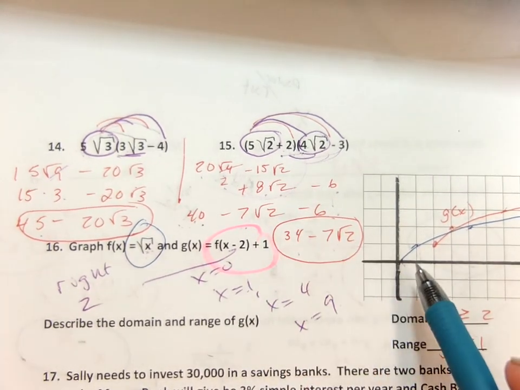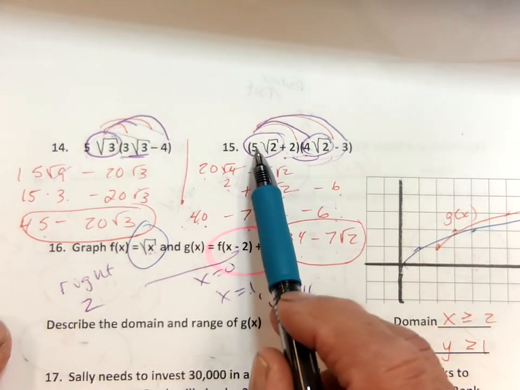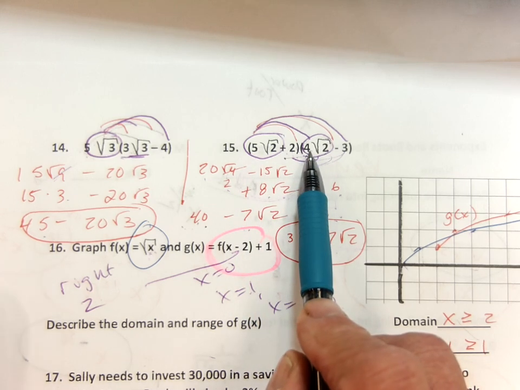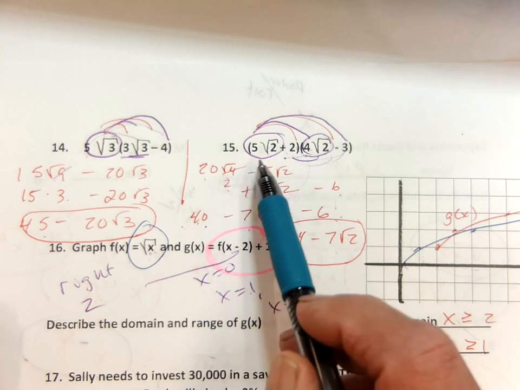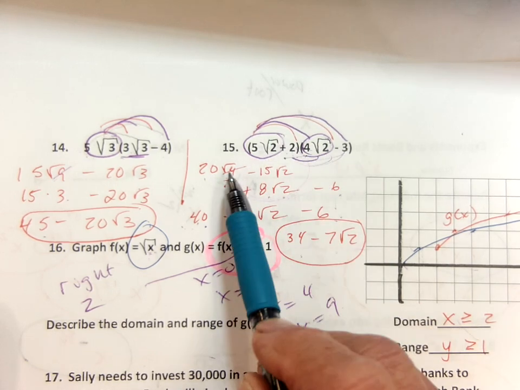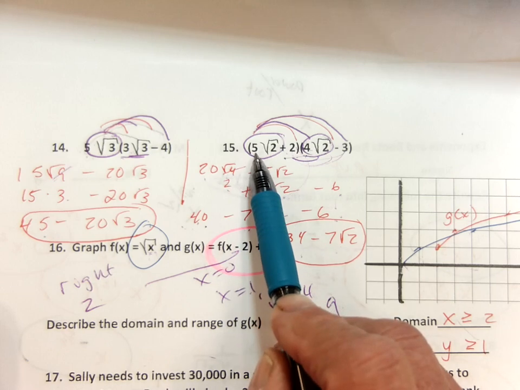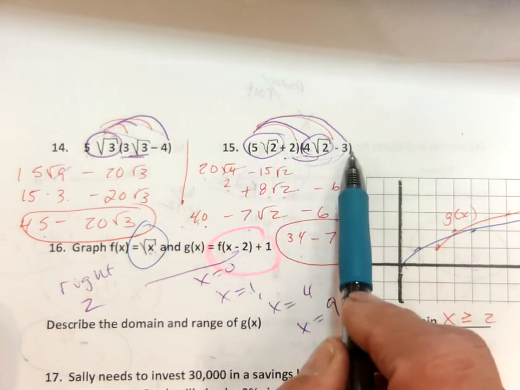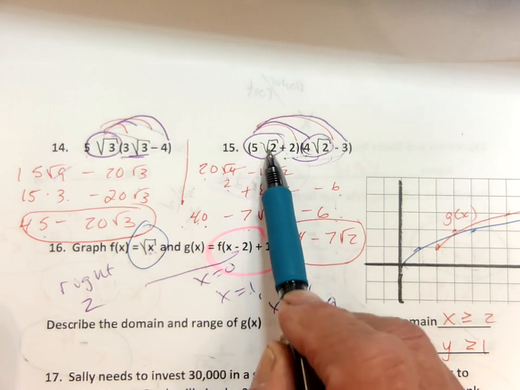15. I'm going to multiply. I'm going to go 4 times 5 is going to be 20. But I got to multiply because I'm doing a FOIL problem. 4 times 5 is 20, but square root of 2 times square root of 2 is square root of 4. Then I'm going to multiply here. 5 square root of 2 times negative 3 makes a negative 15. Don't forget the square root of 2.